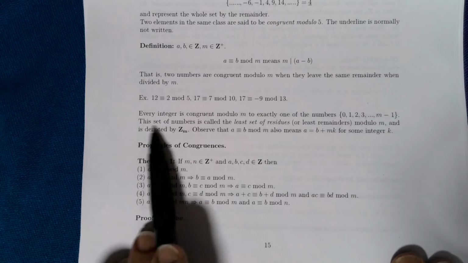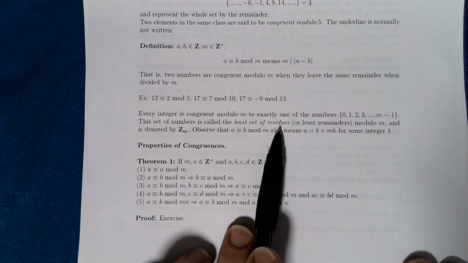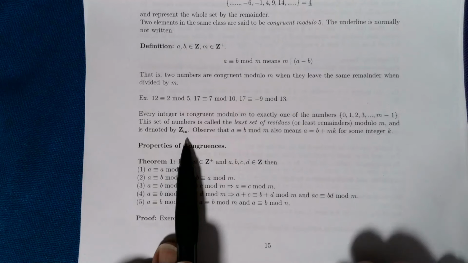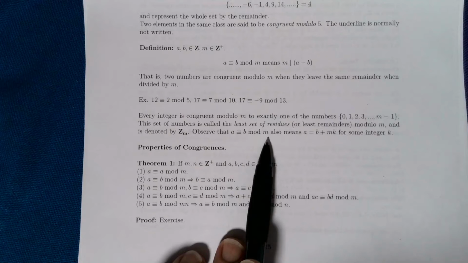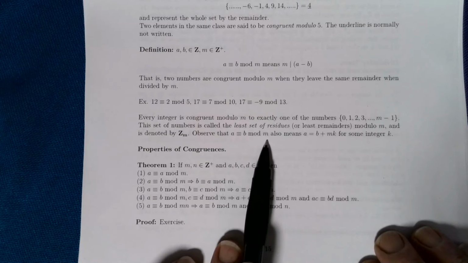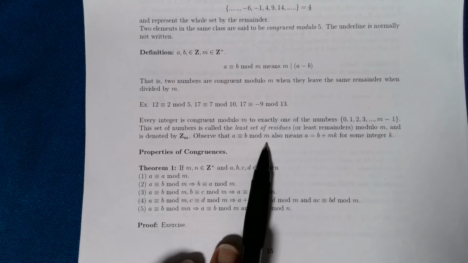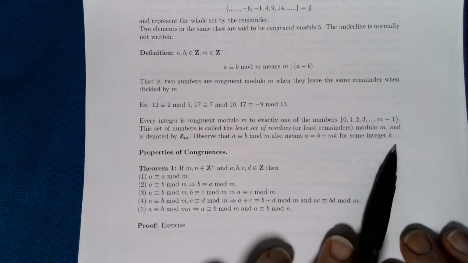This set of numbers is called the least set of residues or least remainders modulo m, and we're going to denote it by Z sub m. You may have already seen this in other courses in number theory. So observe then that a is congruent to b mod m. Another way of writing that is, we said that a minus b is divisible by m. So that says a minus b is km for some integer k, and that's the same as saying a is b plus m times k for some integer k.